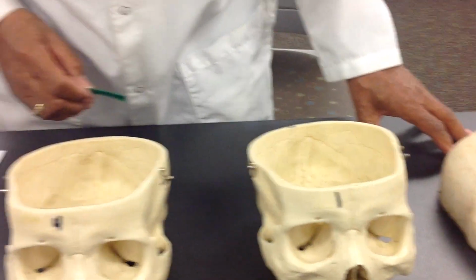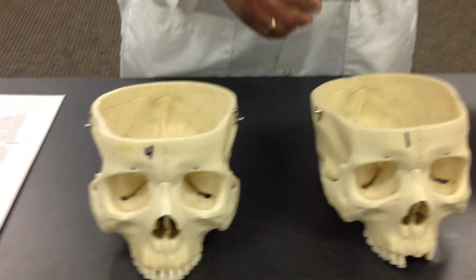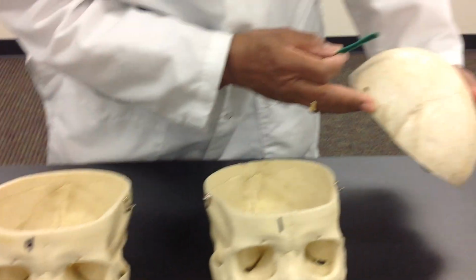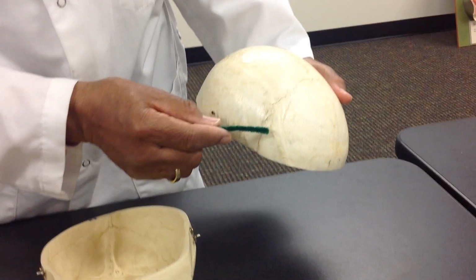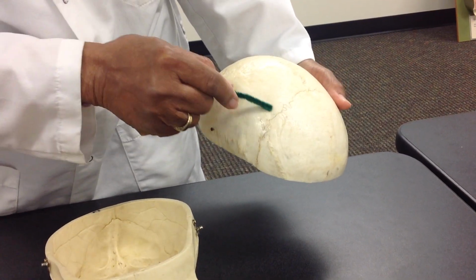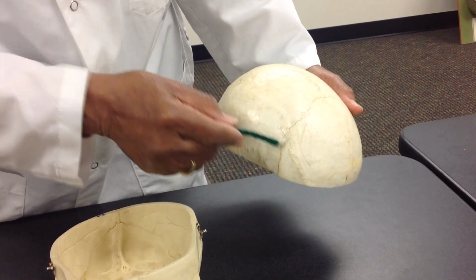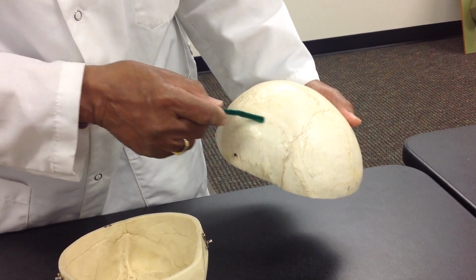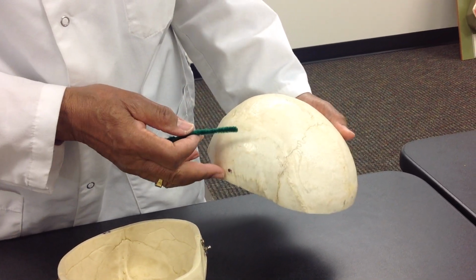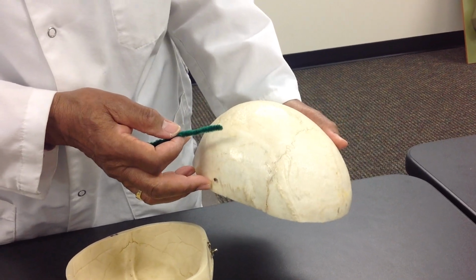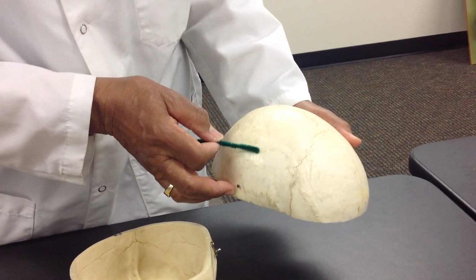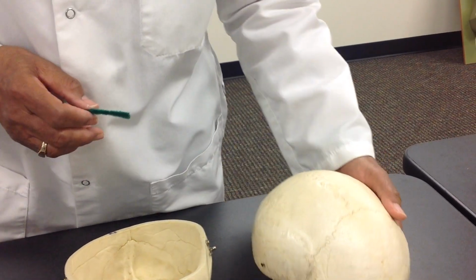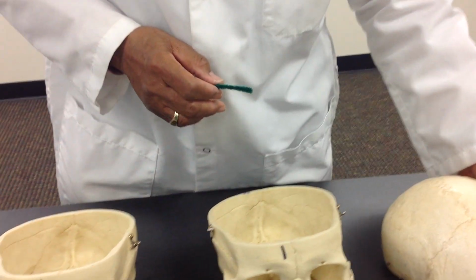Now we're going to take a look at the parietal bone. And with the parietal bone, the first items would be the temporal lines. You can't see them here, but there's a line going upward and one below it. These would represent the temporal line. And of course, you've got superior and inferior temporal lines. You would probably make that distinction when you get into gross anatomy.